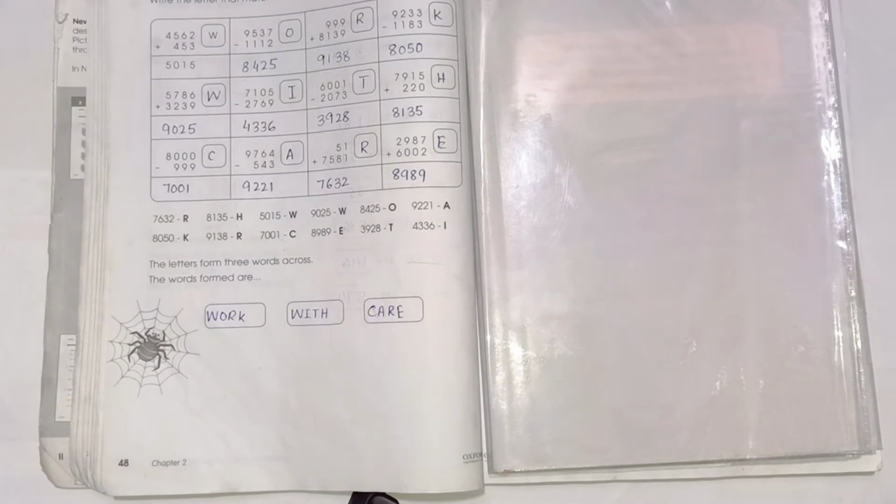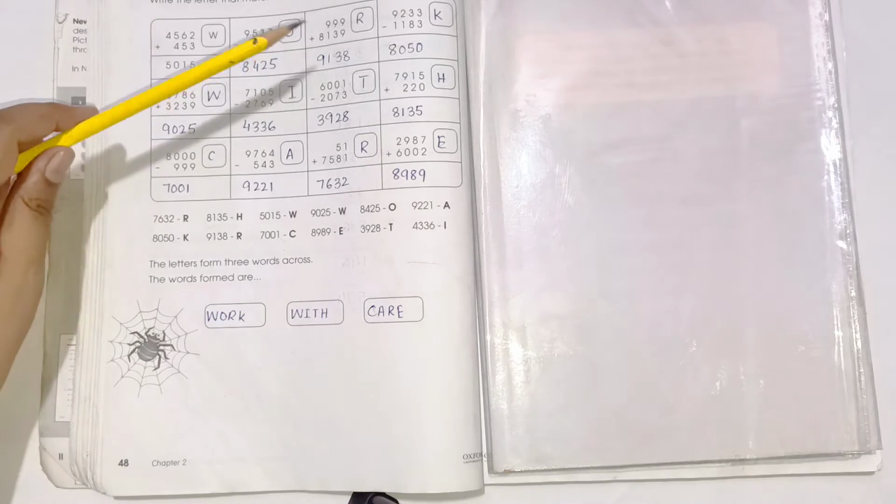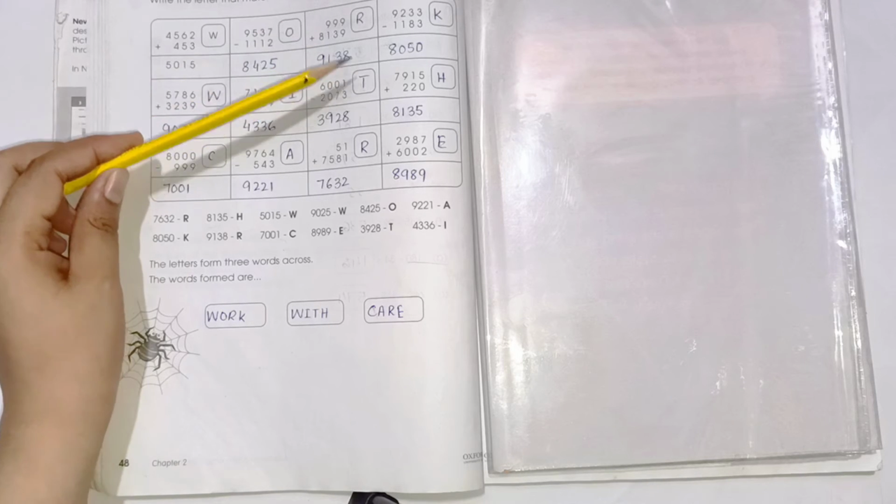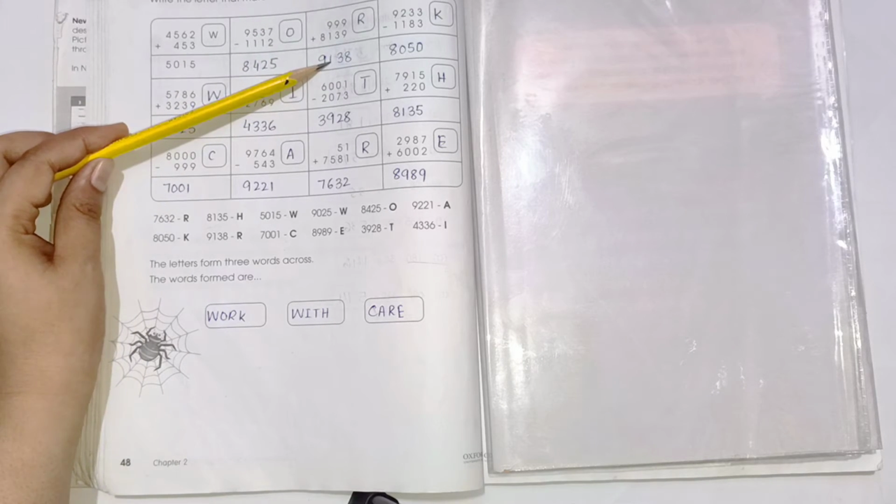Now again we have to solve the next number, which is 999 and subtract it with 8,139. So it becomes 9,138.